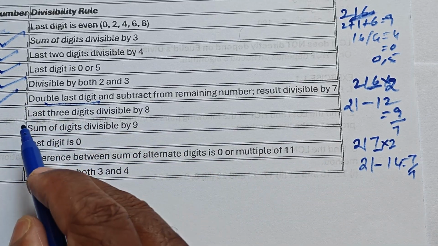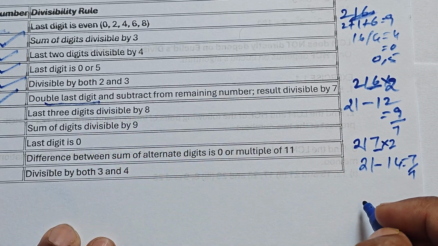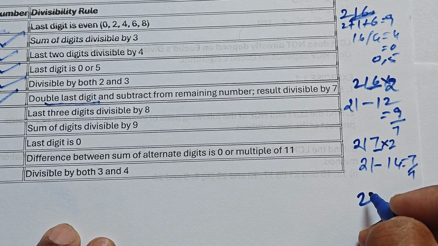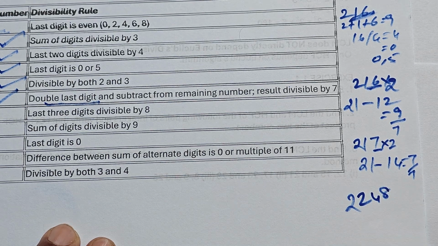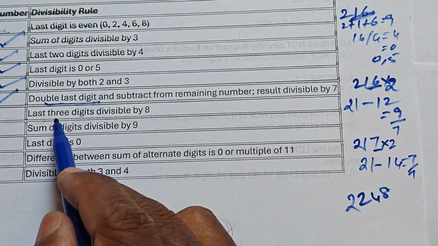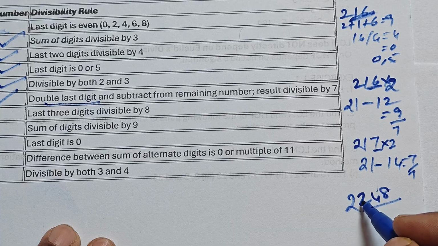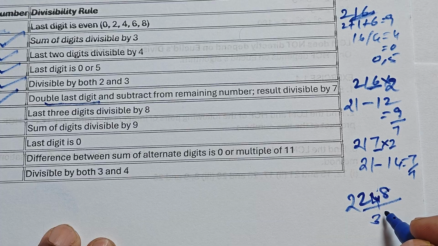Similarly, for 8, take the last 3 digits. Suppose there is a number 2248, whether this number is divisible by 8 depends on whether the last 3 digits are divisible by 8. The last 3 digits are 248. If I divide this, 8 threes are 24 and 8 ones are 8.